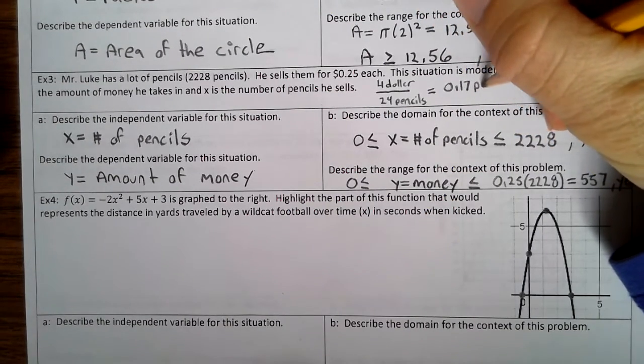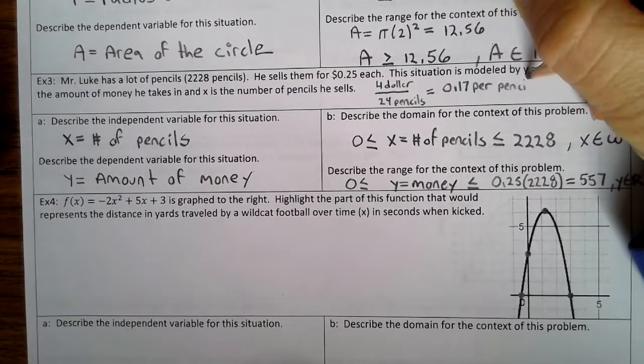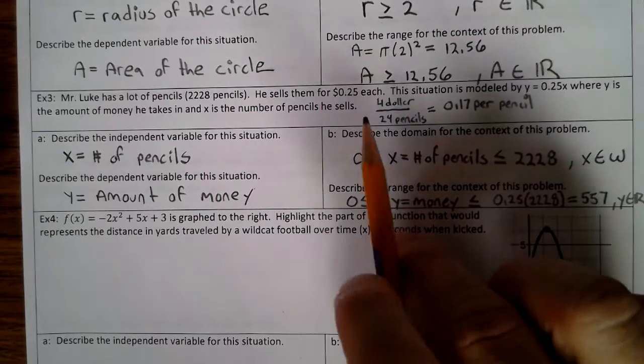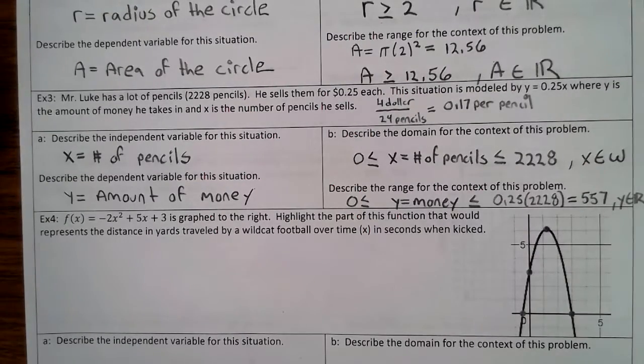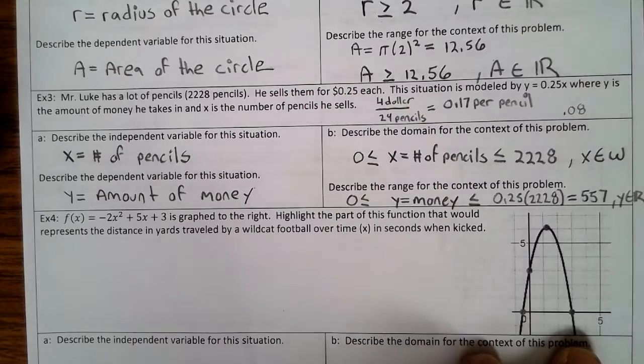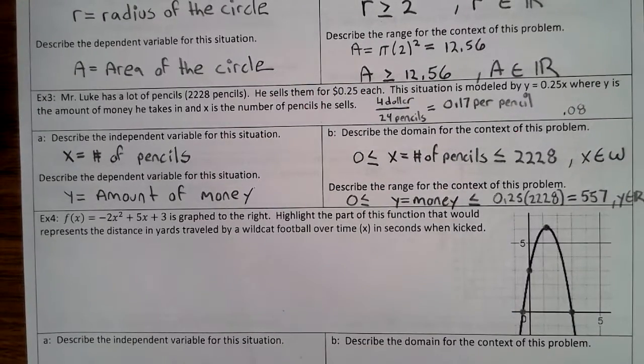That means Mr. Luke has to spend 17 cents to sell at 25 cents. So if you take 0.25 minus 0.17, that's actually only 8 cents of profit for the pencils. So of that $557, Mr. Luke's only making $44.56. So as you can see, it's not worth selling pencils at 25 cents.